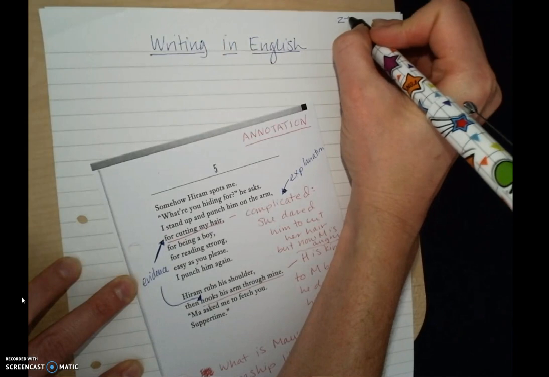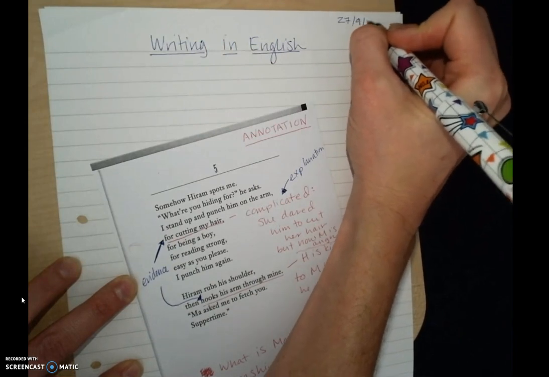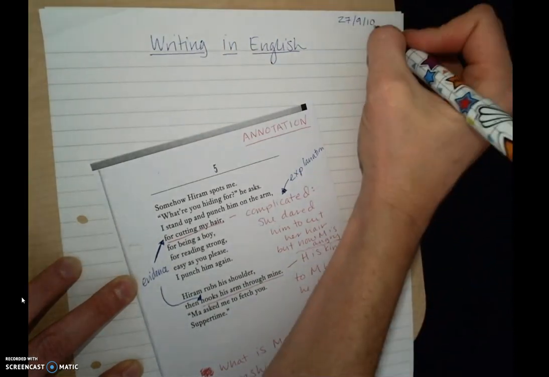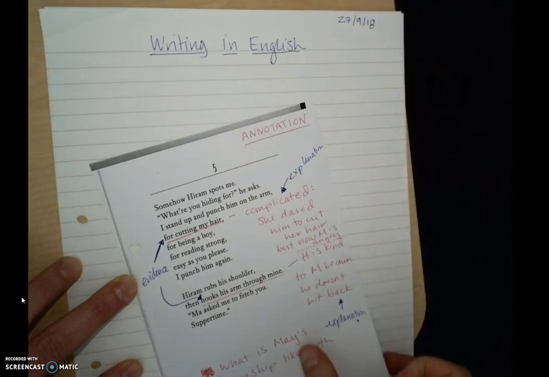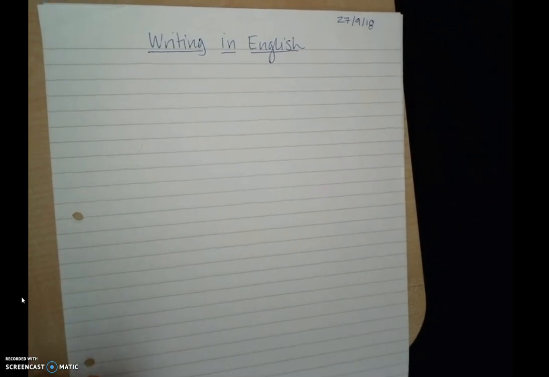Today is the 27th. Oh, it's not the 10th. It's not 2010. I've just gone back a decade. Okay. I'm not sure which page this is going to be for us, 7A. We'll figure that out in a minute. As long as you've got the title on it, we're good to go.